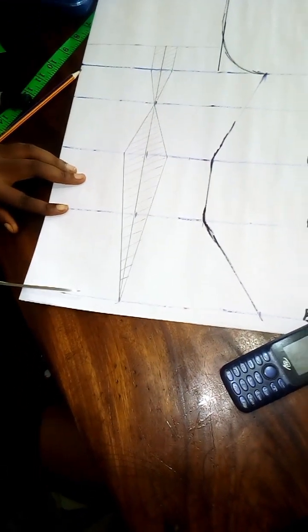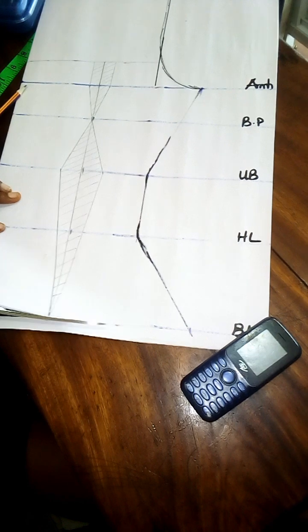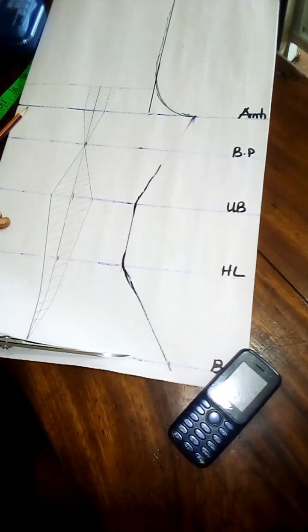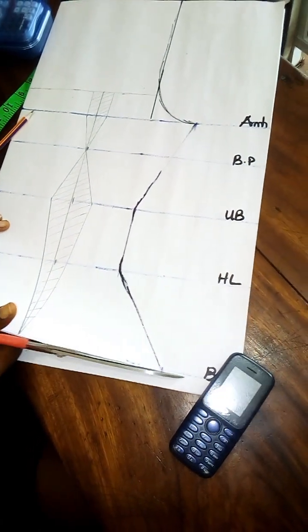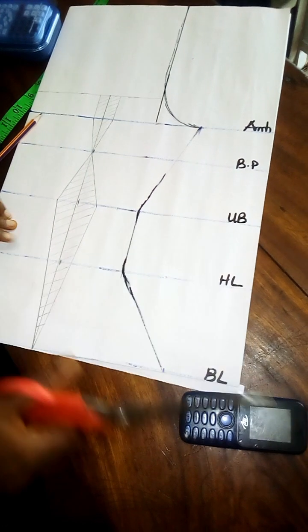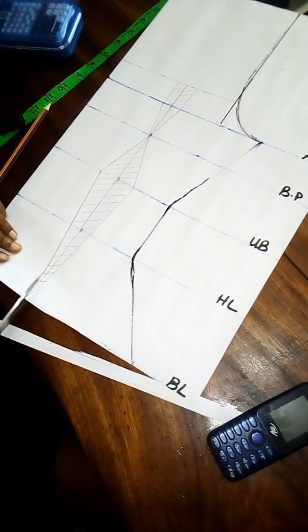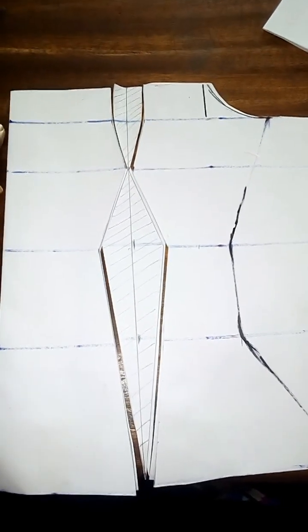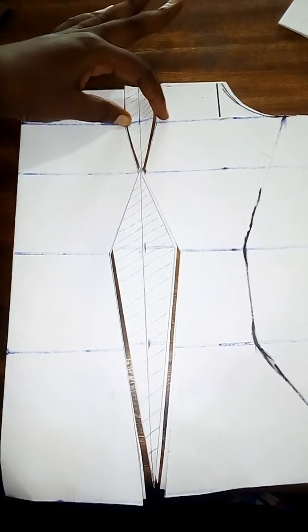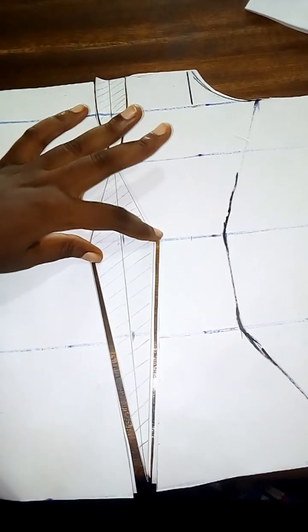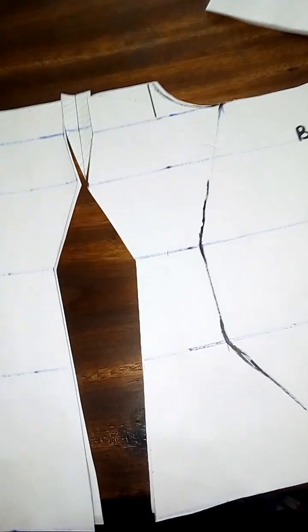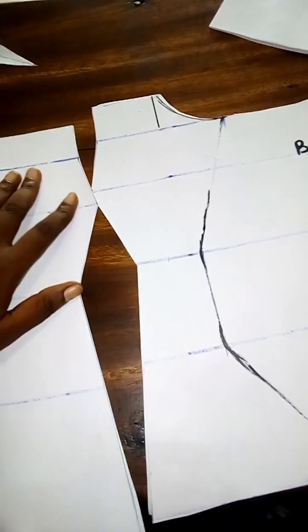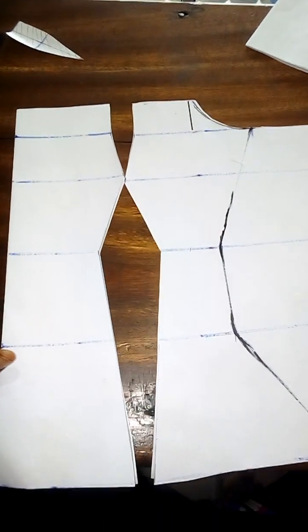So this is our draft. Yeah, it's so simple. I'm going to cut it. Remember, this is just a draft. There is no allowance added to it. So when you do, you don't add allowances to your patterns. You just make your patterns with the normal body size. This is what we have. The shaded part has been cut off and removed. Yeah, so I'm just going to remove that part so you see what it looks like.